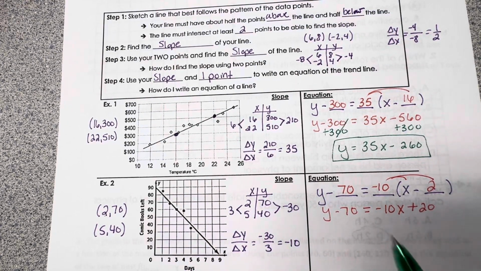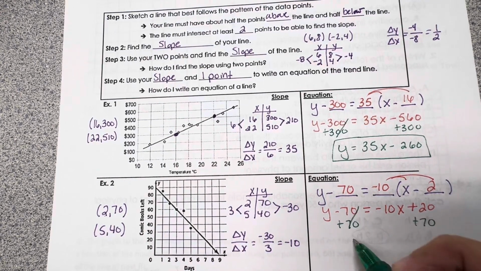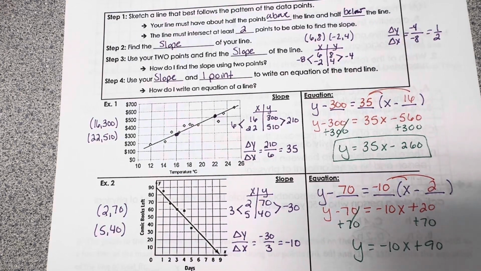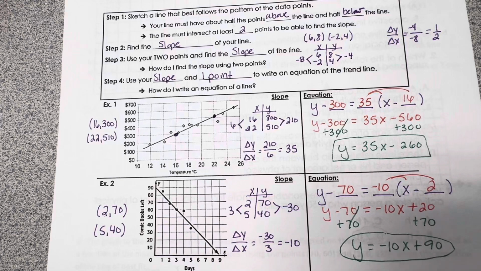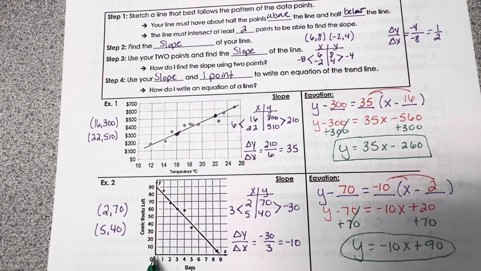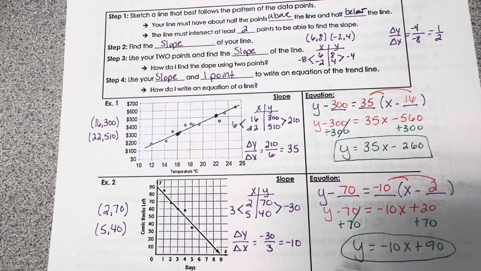And then you're just going to add 70 to both sides. So y equals negative 10x plus 90. And this is our equation. Now we can compare that to our graph over here, because it does start at 0 on both the x and the y, and you can see that your graph does cross at 90. So this graph does match our equation.